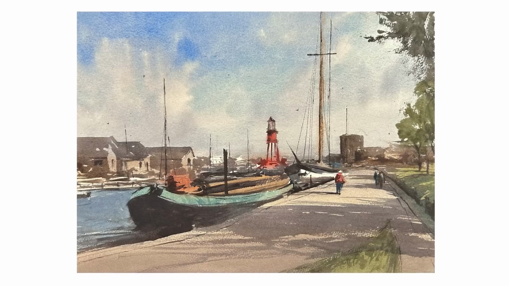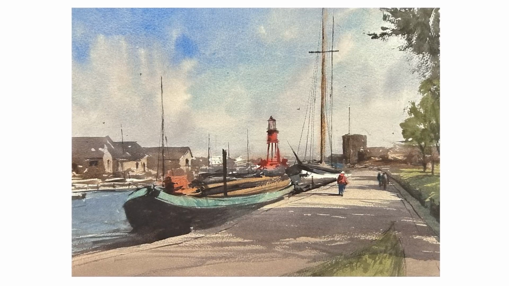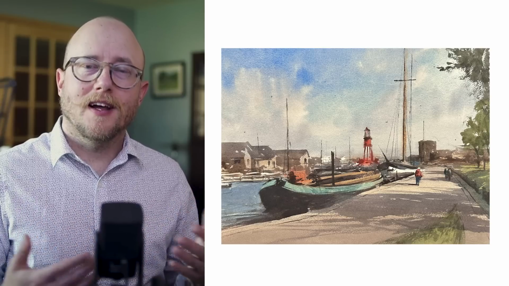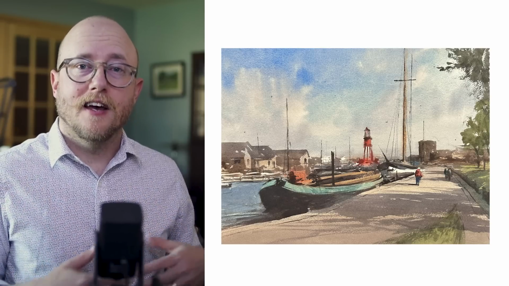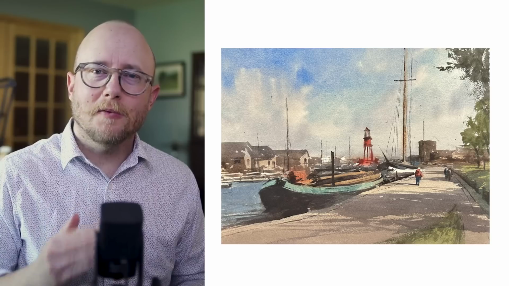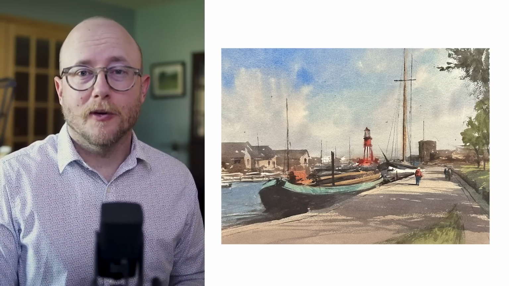If you can learn to develop a plan for your painting and work methodically through each one of those steps, you will be more likely to have a result that you're happy with. The more that we can practice this process and understand what we're trying to accomplish in each step, the more successful that we're going to be.